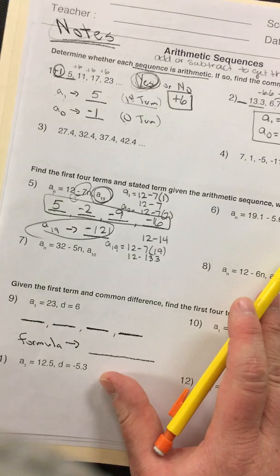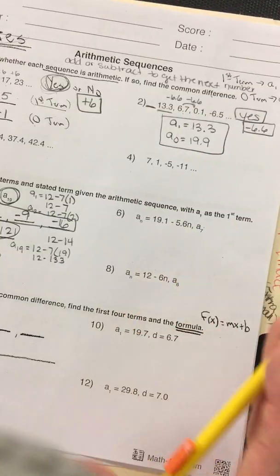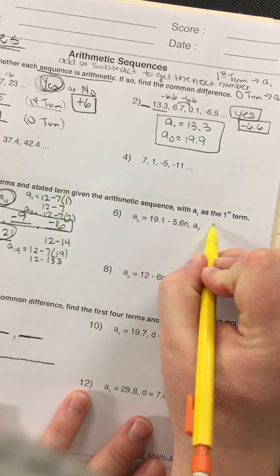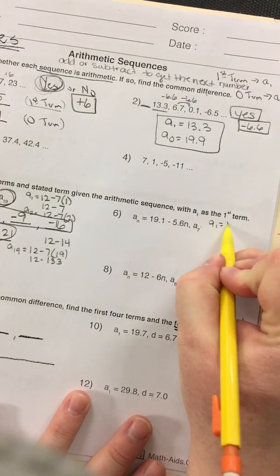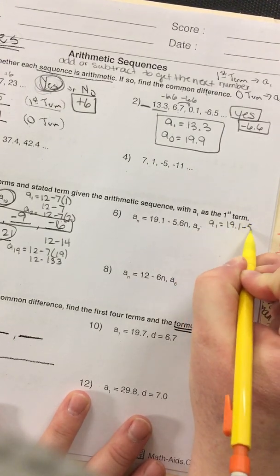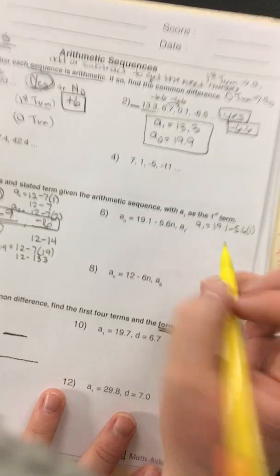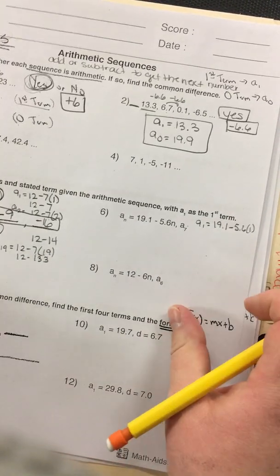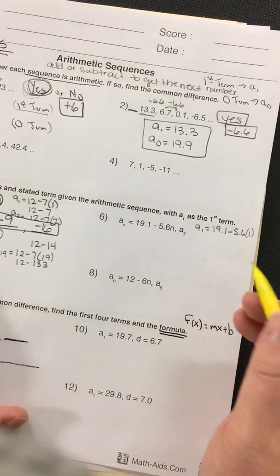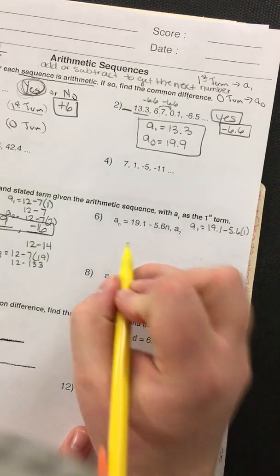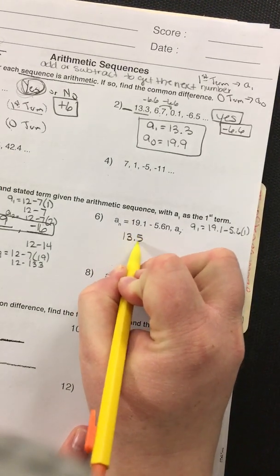Okay, I'll do another one with you. I want to know the first term, A1. That'd be 19.1 minus 5.6 times 1. Well, 5.6 times 1 is still going to get you the 5.6. Okay, 19.1 minus 5.6 gives me 13.5.